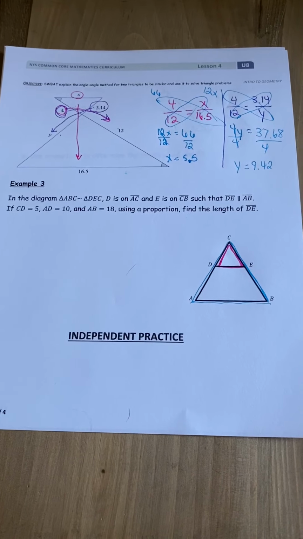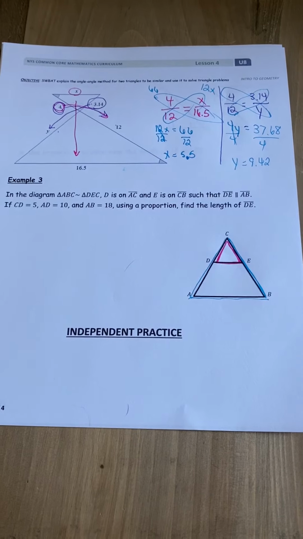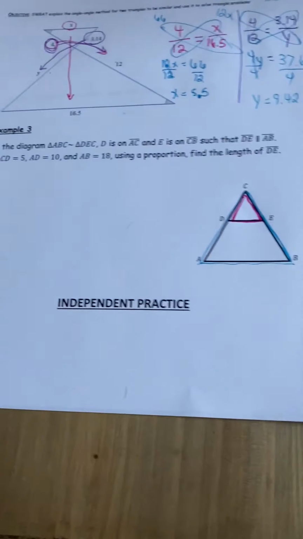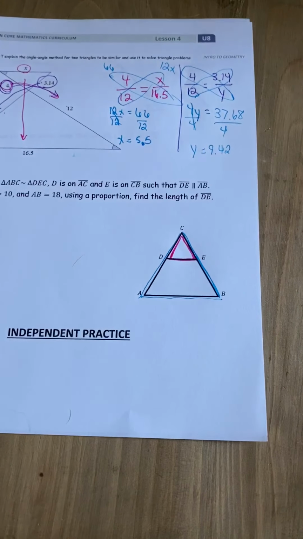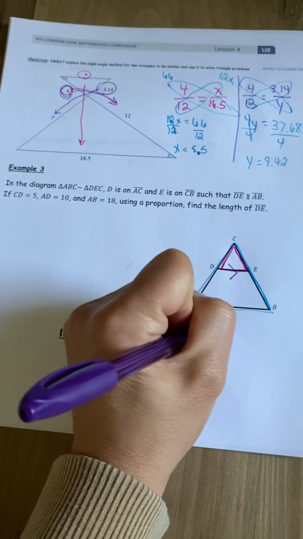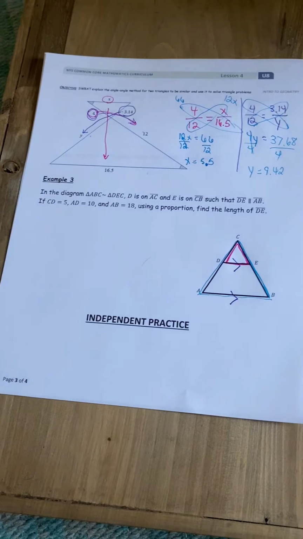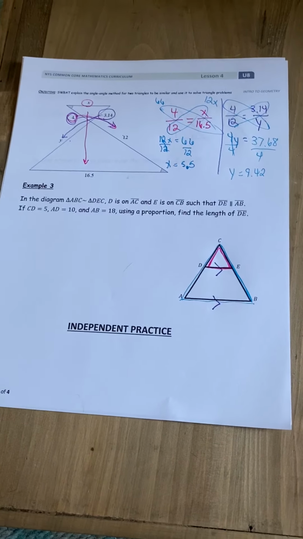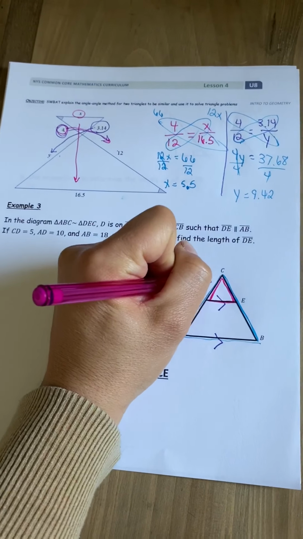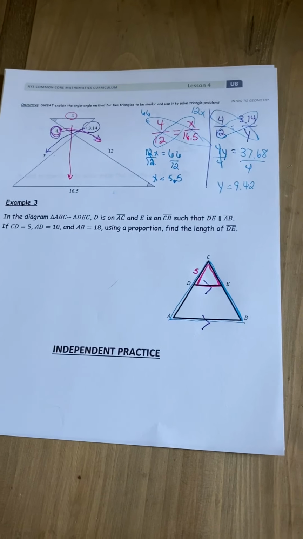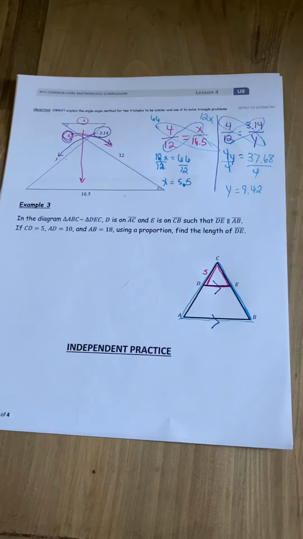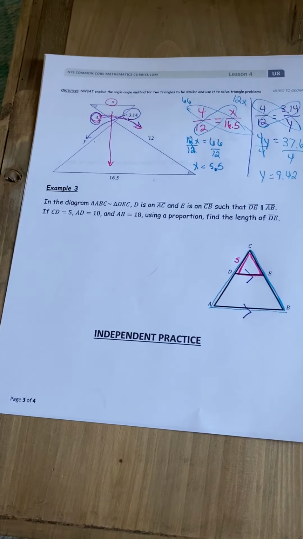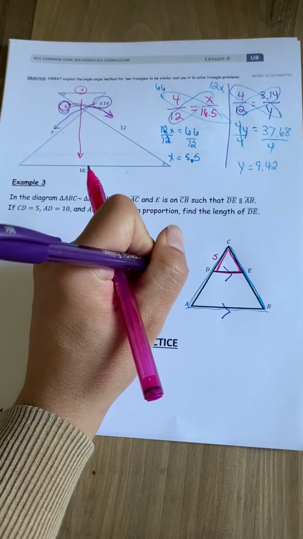D is on AC and E is on CB, such that the two lines are parallel, right? So I have DE is parallel to AB. They're telling me that CD is 5. I'll use pink for that one. So CD is 5, that little guy right there. And they're also telling me that AD is 10. I'm going to use purple for that one. I'll show you why in a moment.